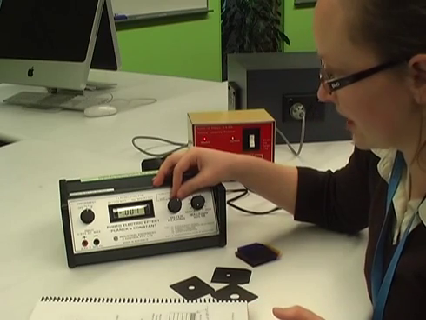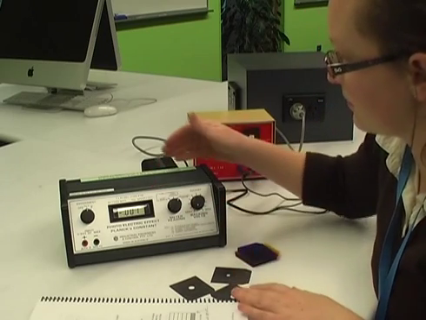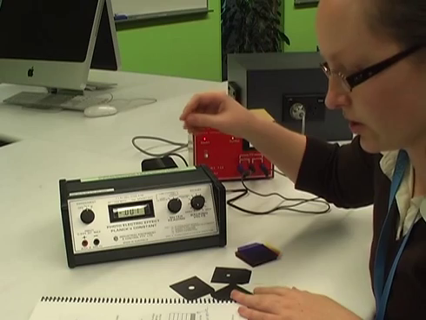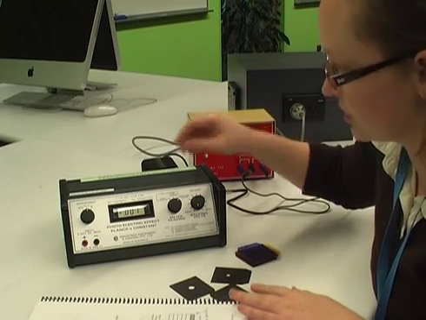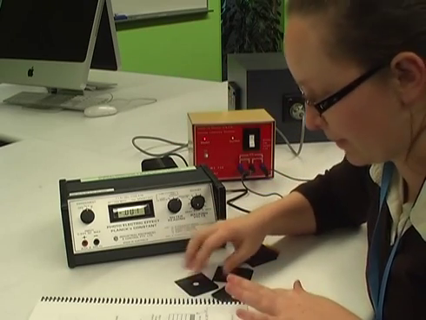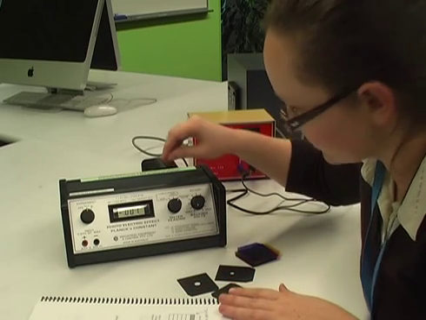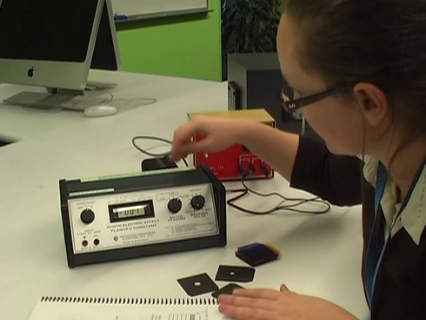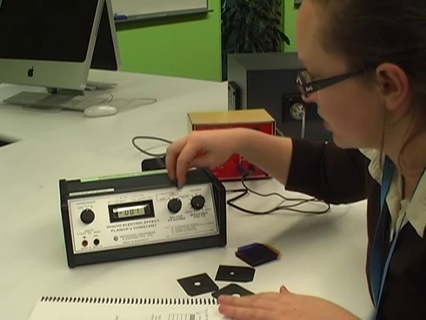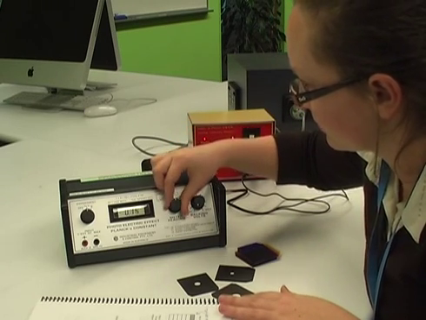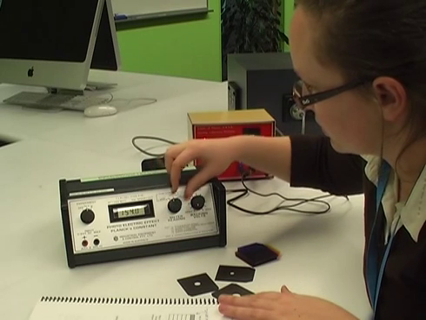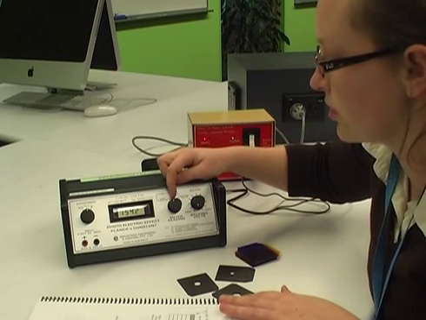What you're going to do now is investigate how the number of photons hitting the cathode changes as we change the aperture size. To do this, you'll need to record the current with different apertures. To record the current, switch to the low current.